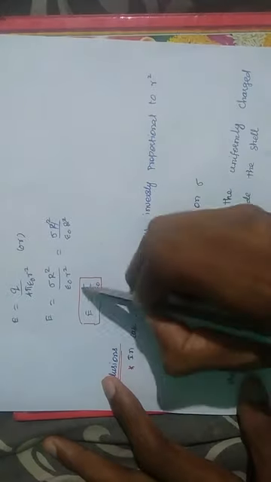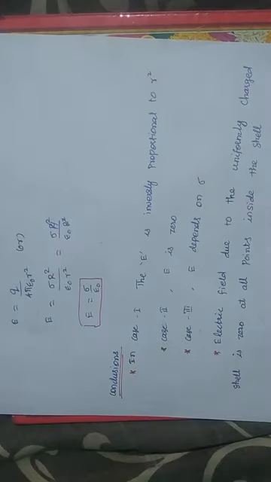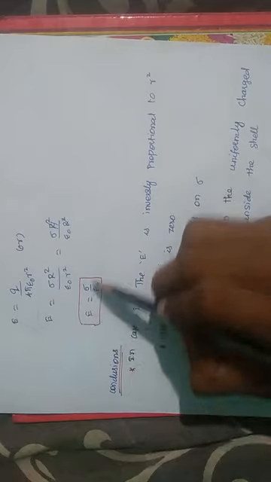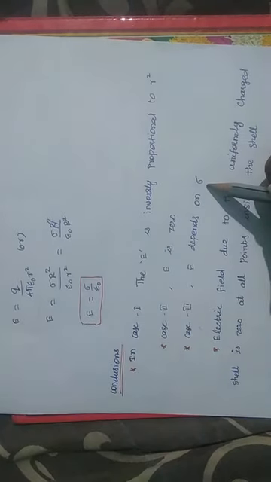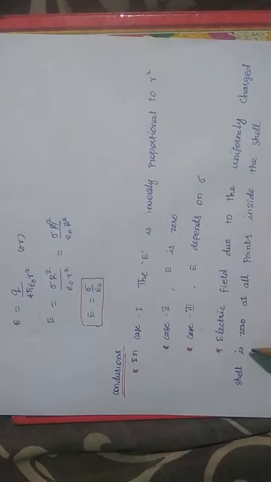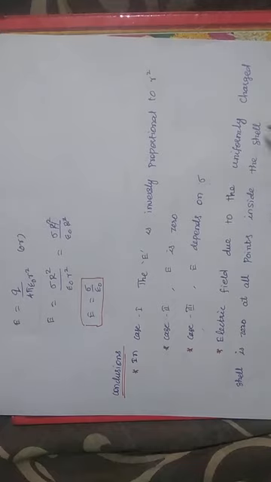In case 3, it depends on the surface charge density. Sigma is nothing but surface charge density, how much charge is present over it. E depends on the sigma value. So the electric field due to a uniformly charged shell is 0 at all points inside the shell. Wherever the point you take inside the shell, it will be 0. Thank you.